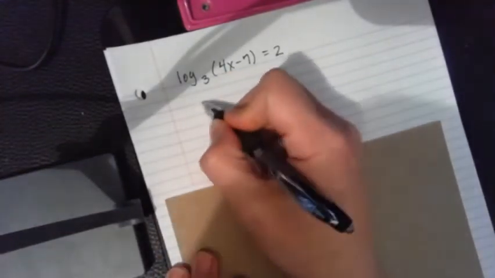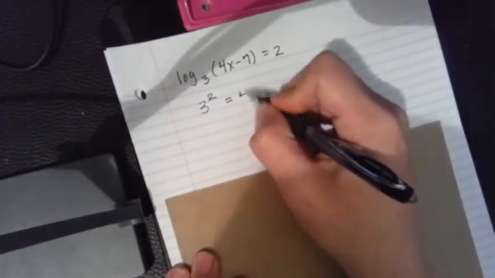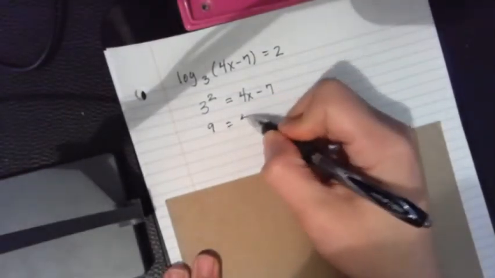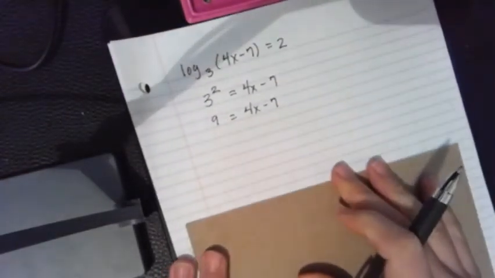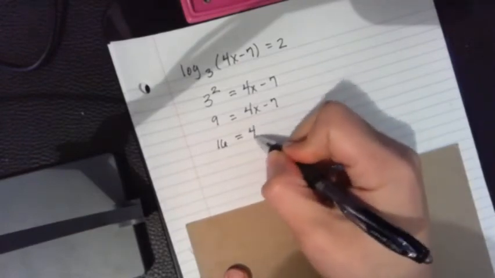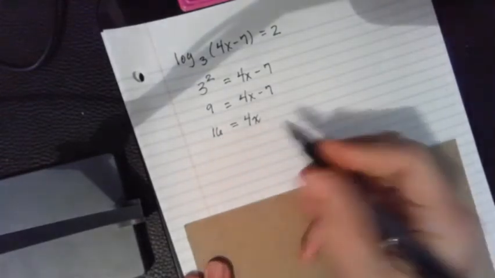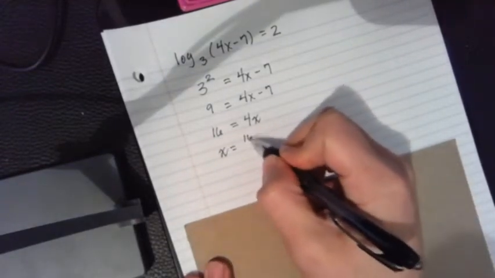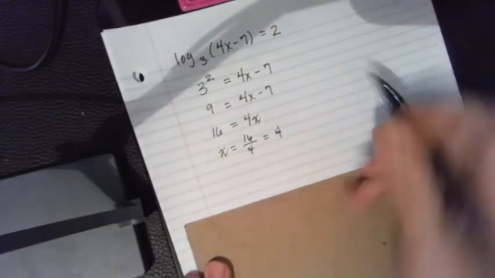So I could rewrite this as 3 squared equals 4x minus 7. And now I can solve this. 3 squared is 9. That is equal to 4x minus 7. Then I would add 7 to both sides, so I have 16 equals 4x. Here I would divide both sides by 4, so I have x equals 16 over 4. 16 divided by 4 is 4.